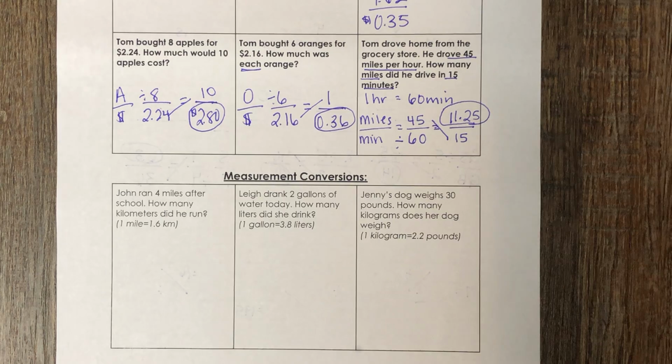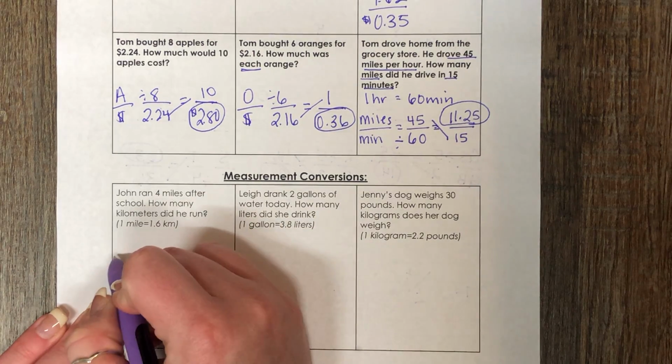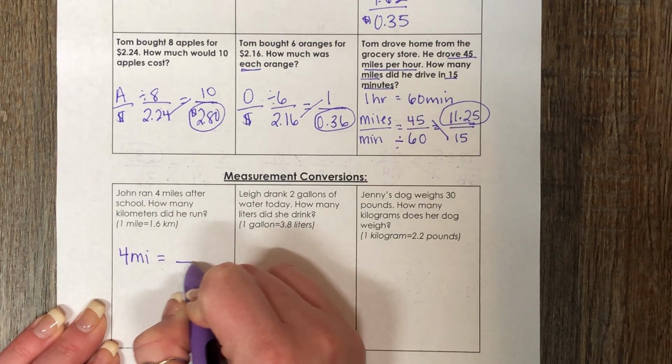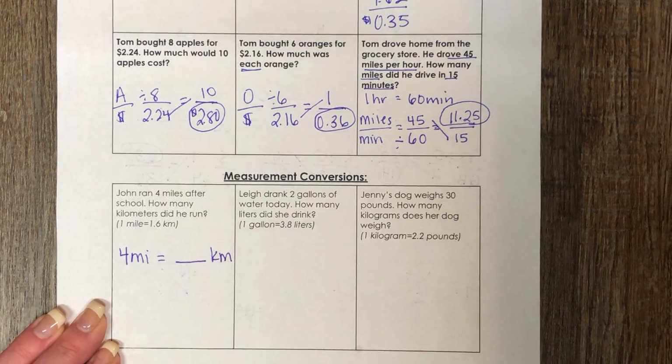So remember, this is like a matching game. Keep miles with miles, meters with meters, gallons with gallons, inches with inches, so on and so forth. Okay? Jason ran 4 miles after school. How many kilometers did he run? So in other words, they're saying, how many kilometers is 4 miles? So I'm just going to write that down. 4 miles equals how many kilometers?